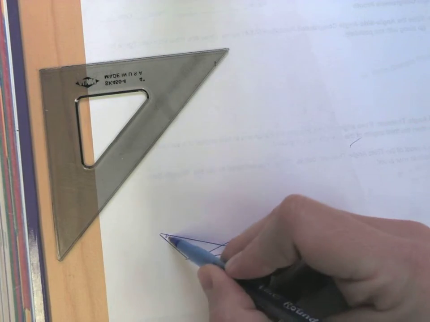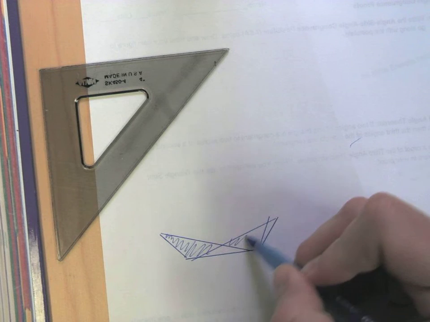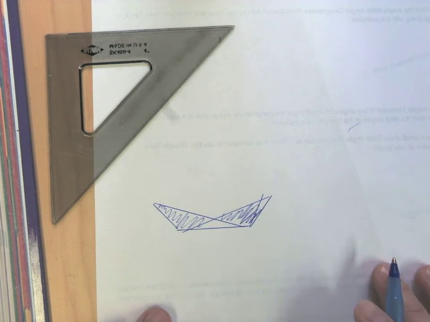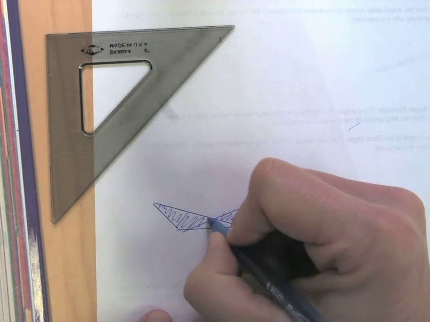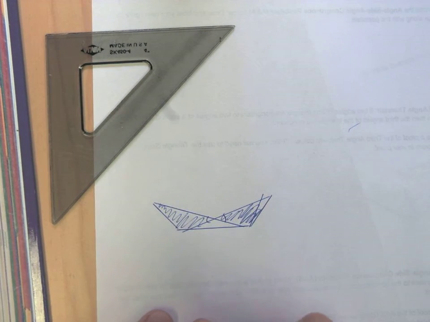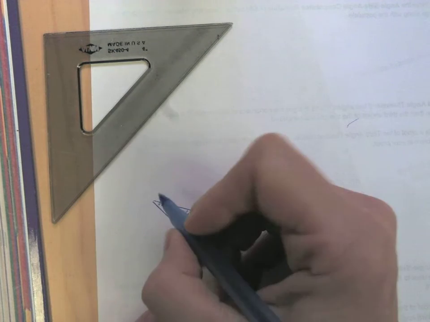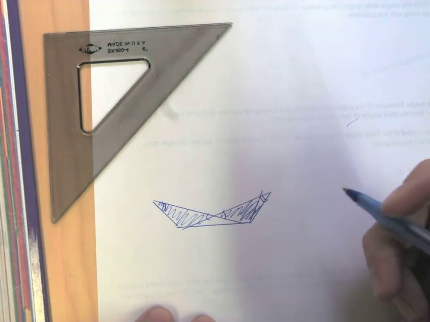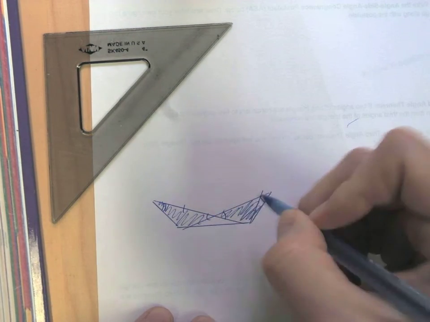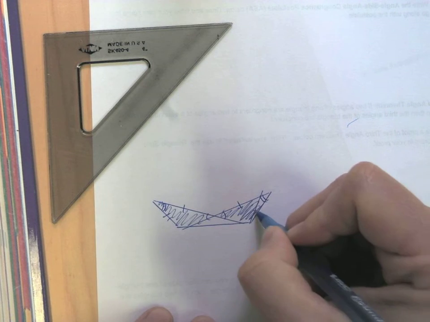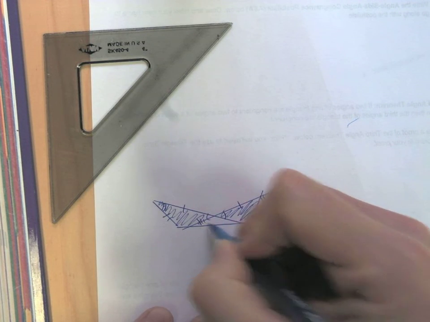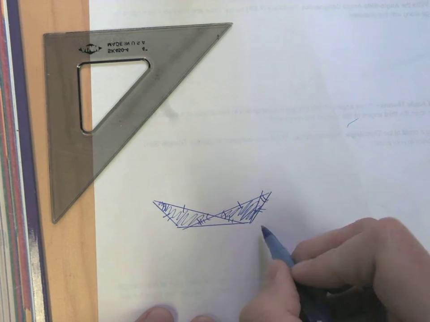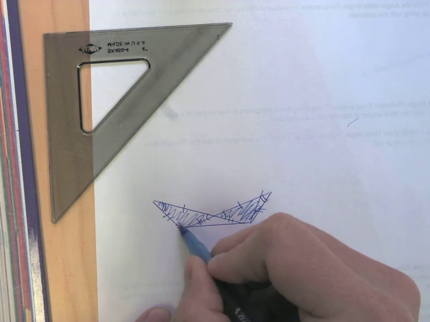Okay, so let's say that this triangle here and this triangle here we know are congruent. That's what we started with, right? Well, if they're congruent, then this angle has to be congruent to this angle, because the triangles are congruent, right? And this angle has to be congruent to this angle, right? And then this side has to be congruent to this side, and this side has to be congruent to this side, and this side has to be congruent to this side, right? And then we have this one other angle in the bottom here as well.